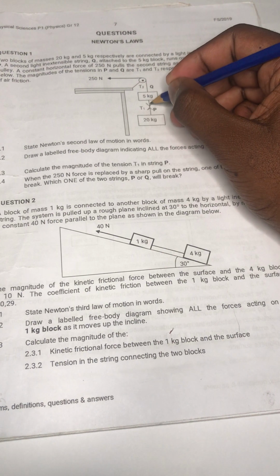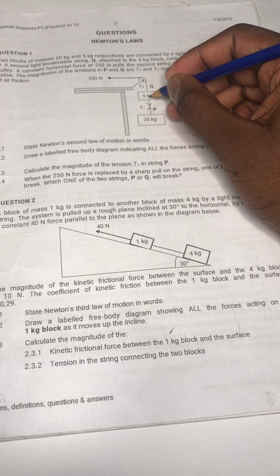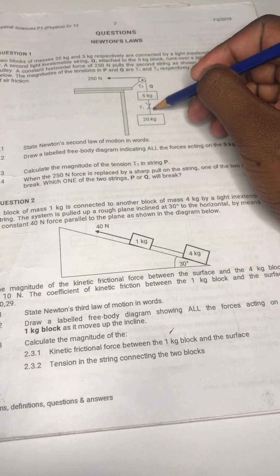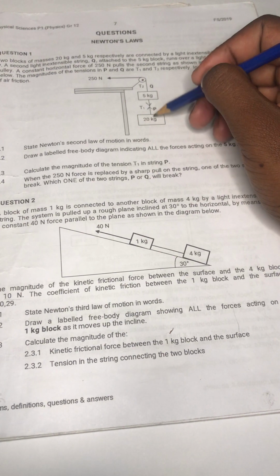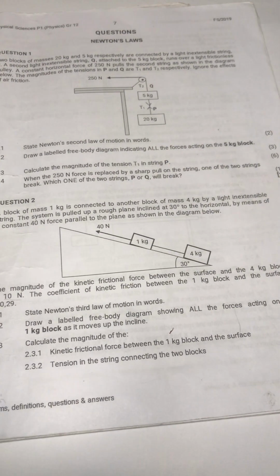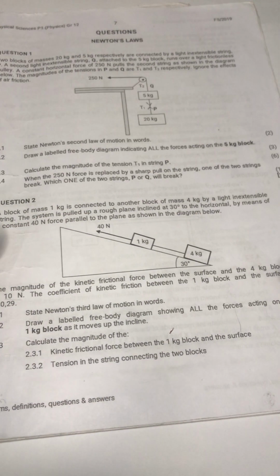We have T1 pulling the 5 kg block downwards, and then we have the same T1 pulling the 20 kg block upwards.